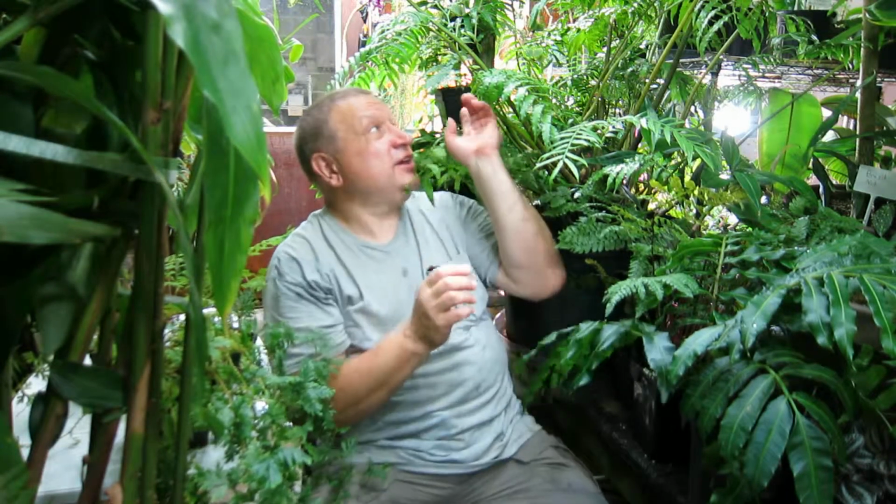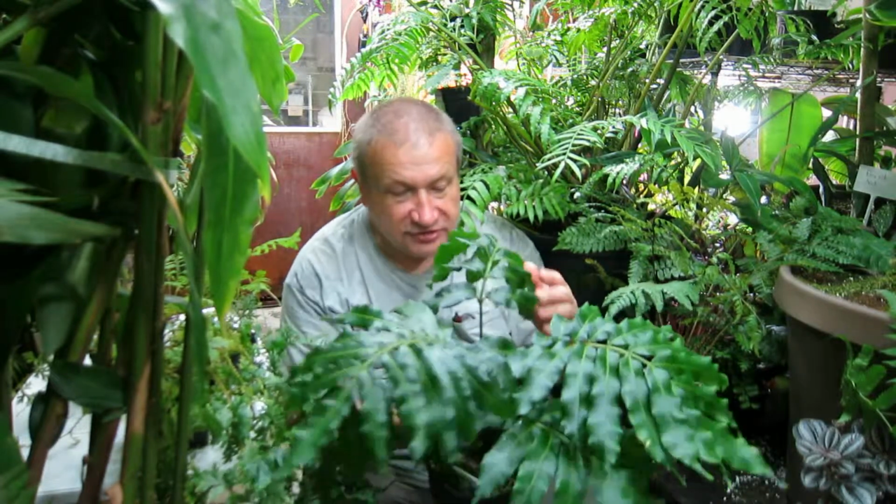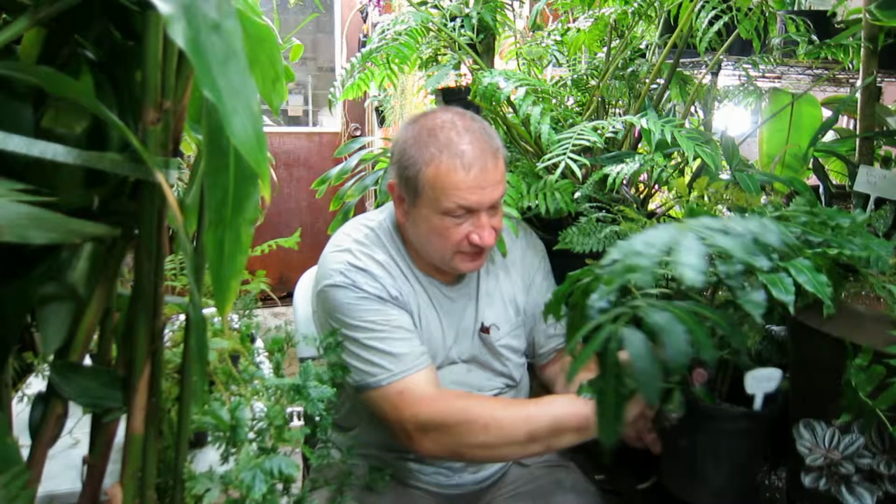It's one of the adaptations. So this is an Asian one, Angiopteris, and this is an American one, Danaea. Danaeas are also very big and form leaves of several meters sometimes in size.